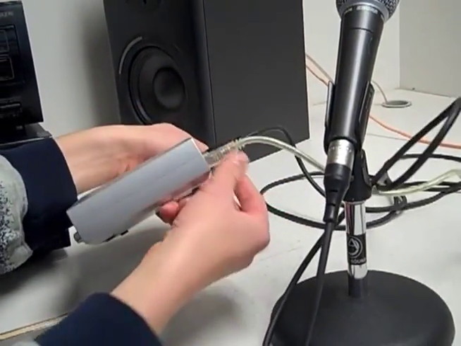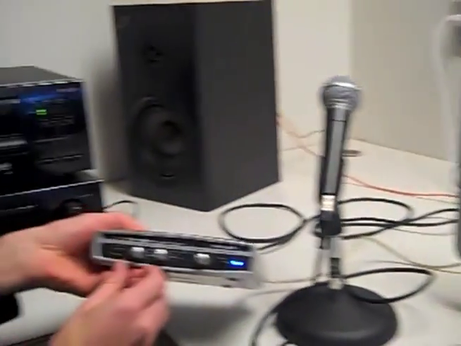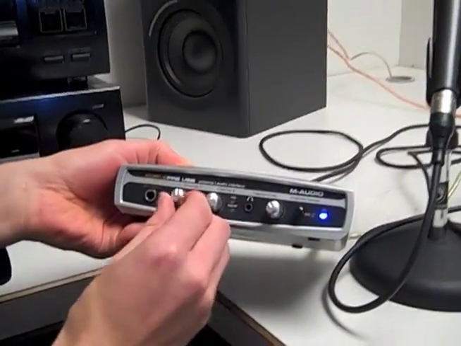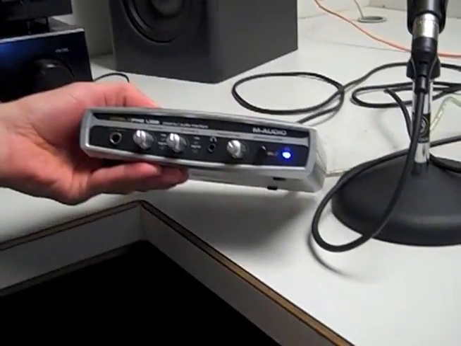And also this little USB connector is connected in back and connected to the back of the computer. So all that is set up. You'll also want to make sure that both of your channels are straight up and down. You don't have to worry about the headphones.